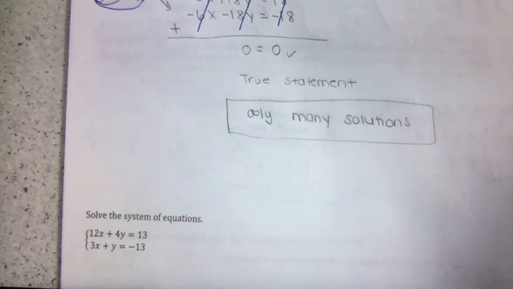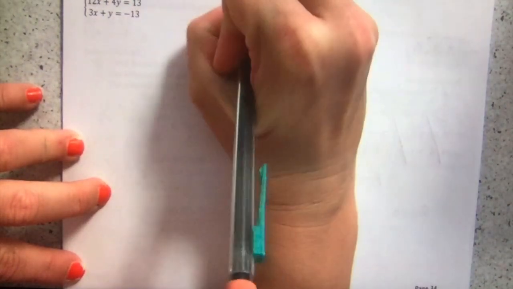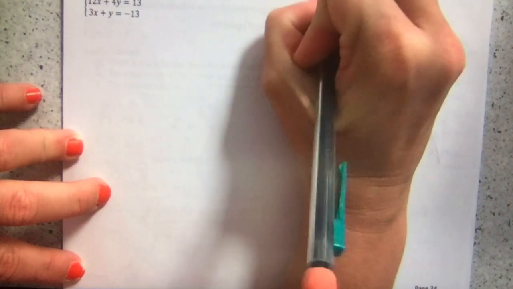So we have one more example, which is 12x plus 4y equals 13, and 3x plus y equals negative 13. Again, it doesn't tell us what method, so I can use whatever method that I want. The second equation kind of already has y by itself, so I'm going to use the substitution method.